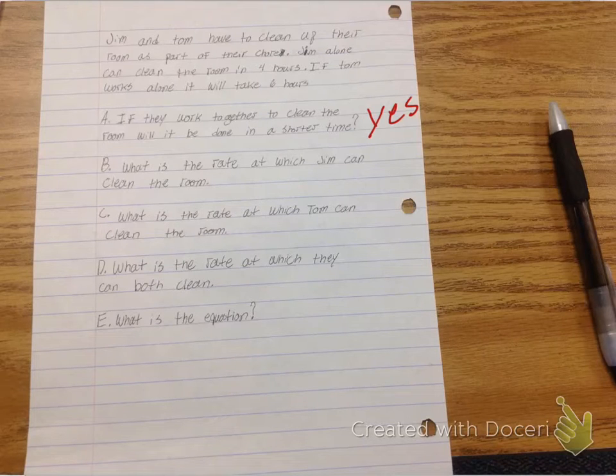What is the rate at which Jim can clean the room? Now, how you get that is the number of rooms over the number of hours. Jim can clean the room in 4 hours, so you would do 1 room in 4 hours, so 1 over 4.